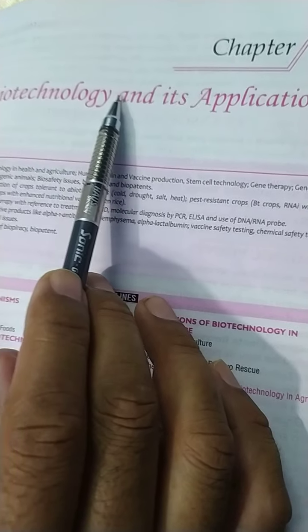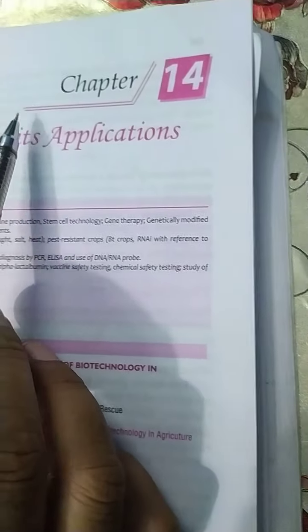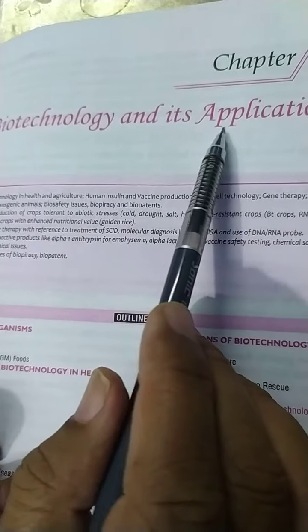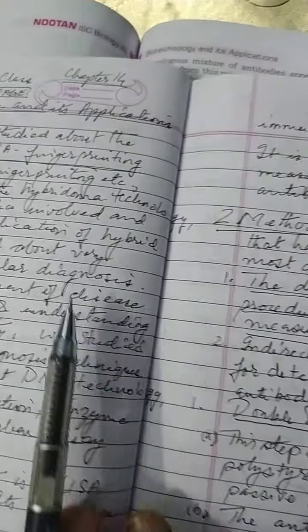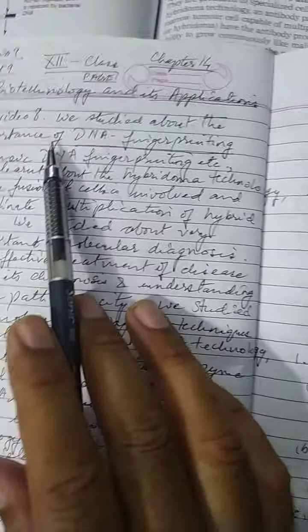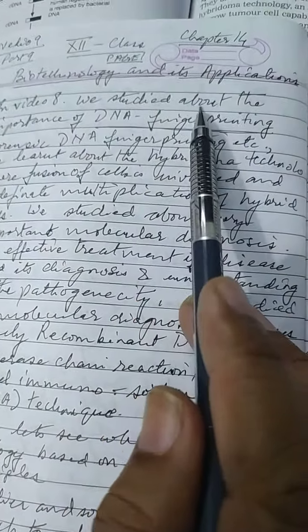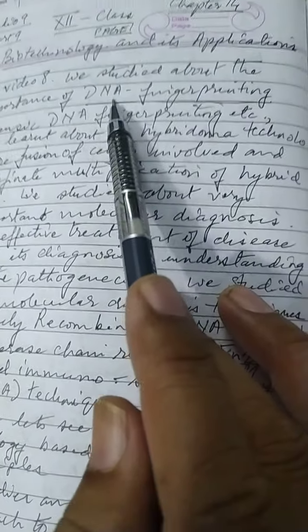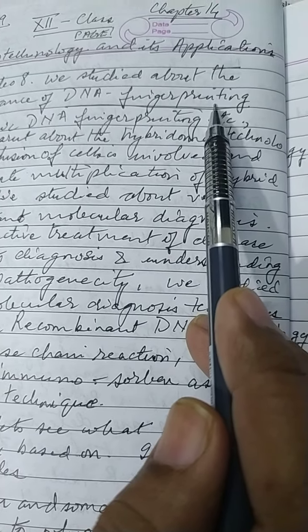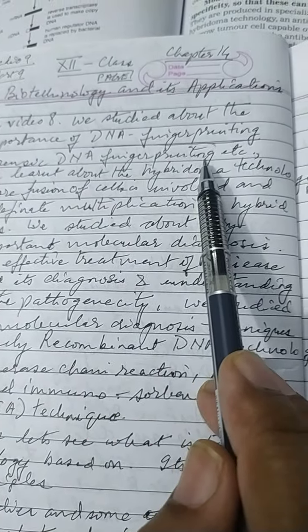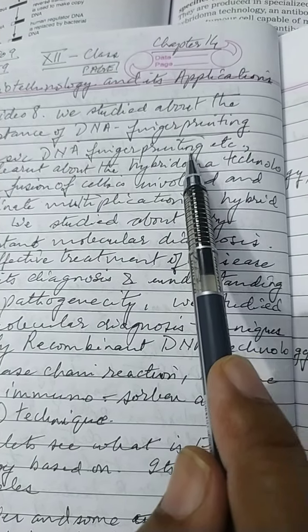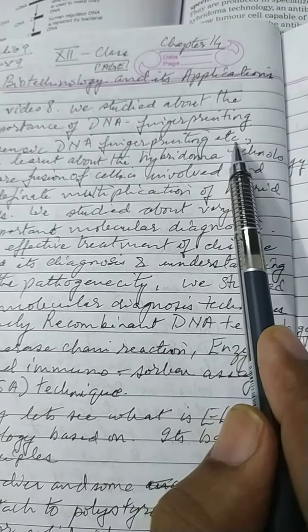Today we will again continue with chapter 14, biotechnology and its applications. We saw in video 8 the importance of DNA fingerprinting. We saw forensic DNA fingerprinting and how it is utilized to catch culprits, etc.